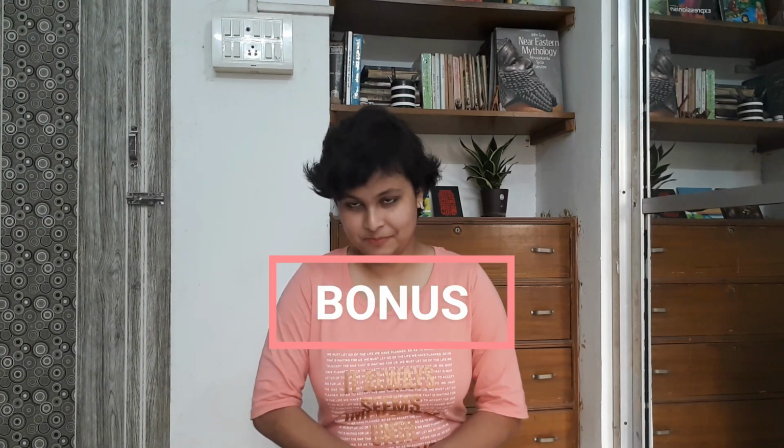A bonus tip here. If suddenly some urgent, even more urgent than the previous things, comes up in between and tries to mess up your schedule, what are you supposed to do in that case? I would highly request you, in fact, to reschedule everything immediately, because I've been guilty of this. Let me just be honest here.